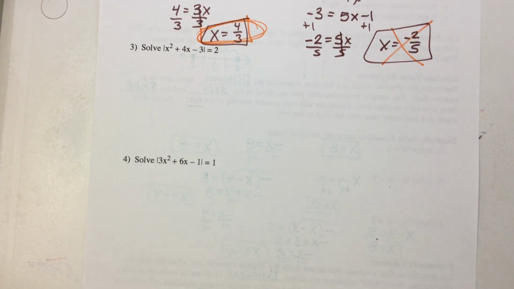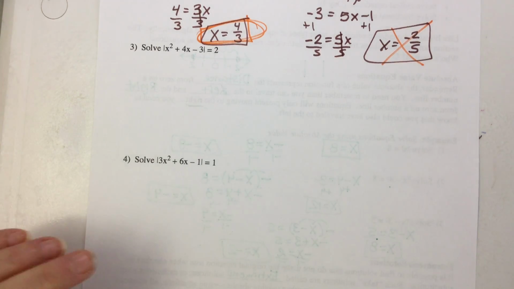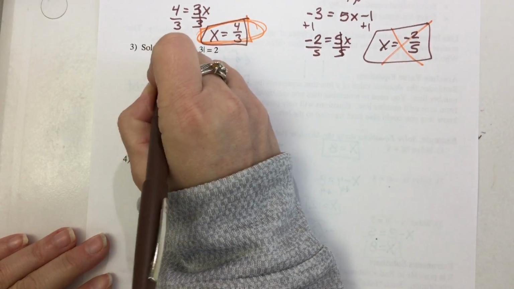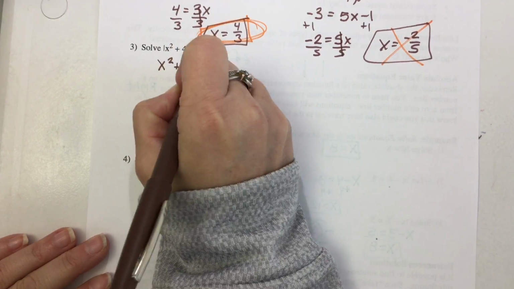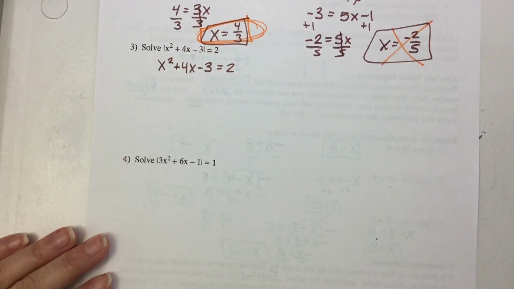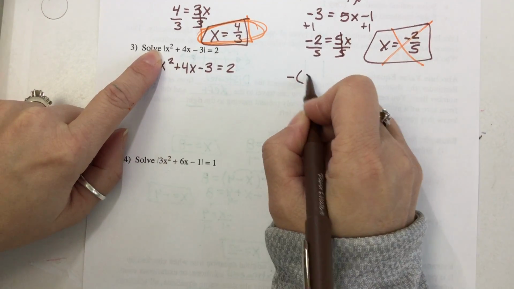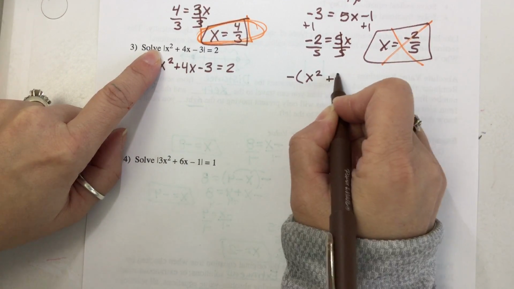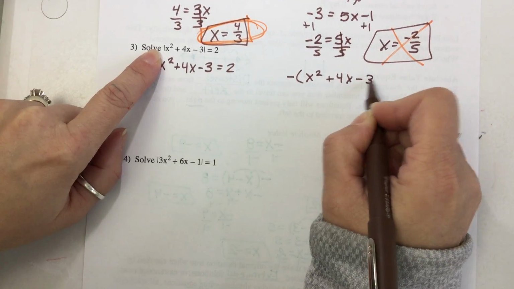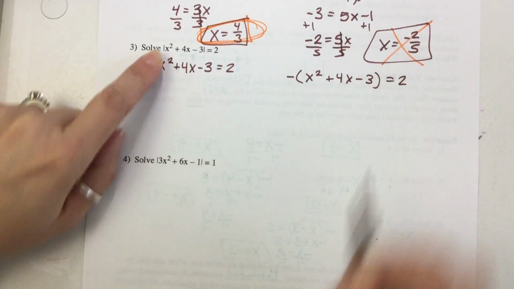We're adding a degree of 2. So we're bringing back our techniques for solving quadratics, meaning we may have to factor here, we may have to do the quadratic formula. Step 1, drop the bars. x squared plus 4x minus 3 equals 2. Step 2, realize that this absolute value could have been going in the negative direction. Negative x squared plus 4x minus 3 equals 2.